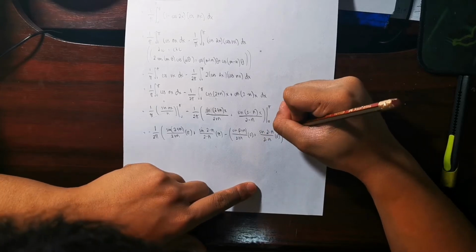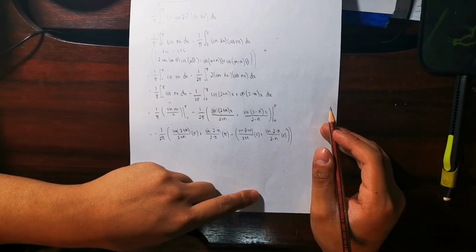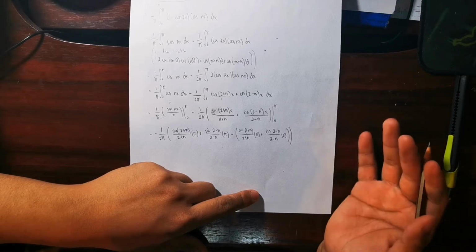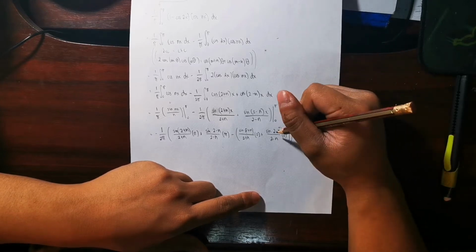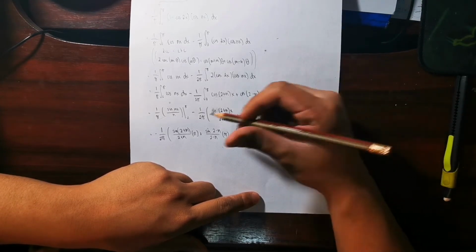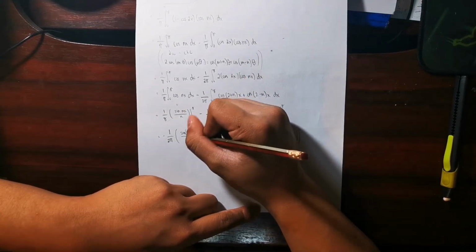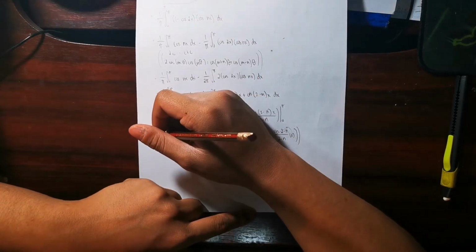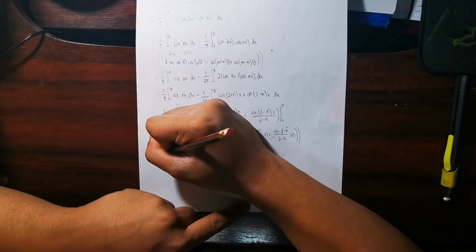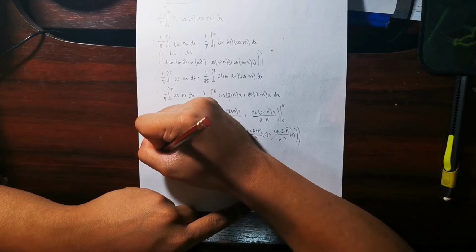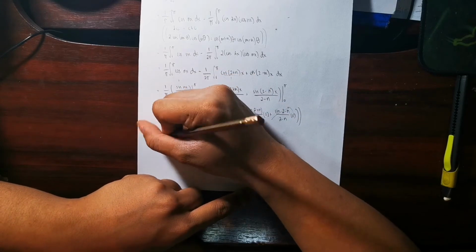Multiplying 0 gives sine 0, which is 0, and sine of 2 pi or n pi is also 0. So we are left with negative 1 over 2 pi times 0, which is 0. Therefore our a sub n is equal to 0.